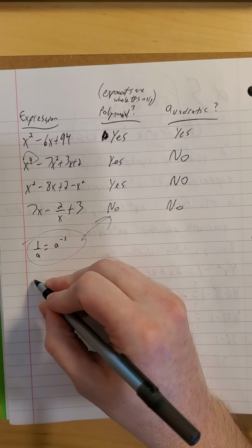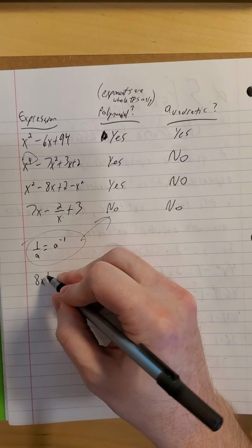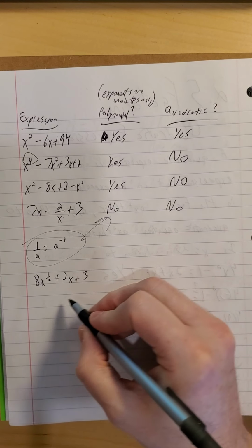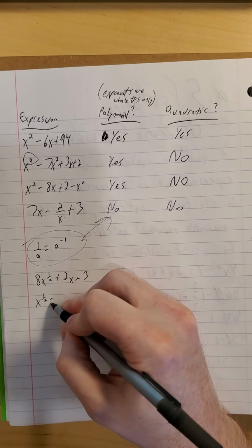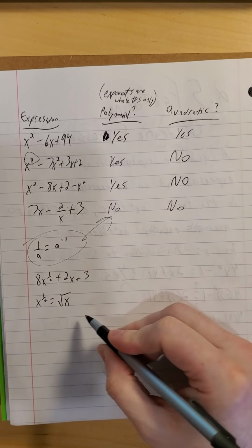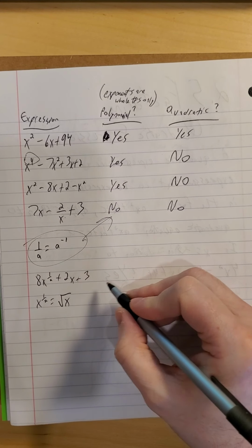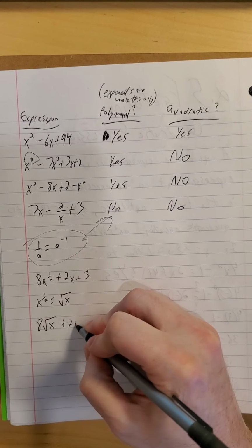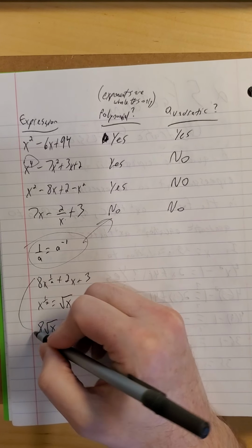polynomial. Similarly, for 8x to the 1/2 plus 2x plus 3, x to the 1/2 is the same thing as square root of x. So in either this form or this form, these two are equivalent.